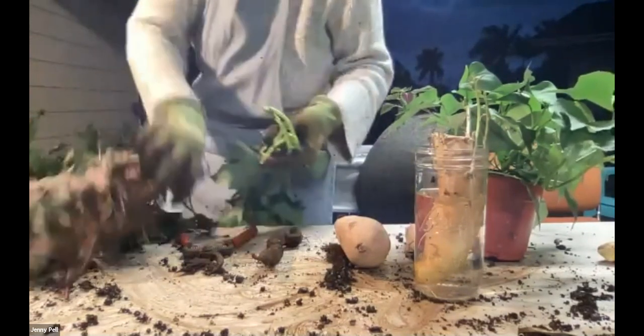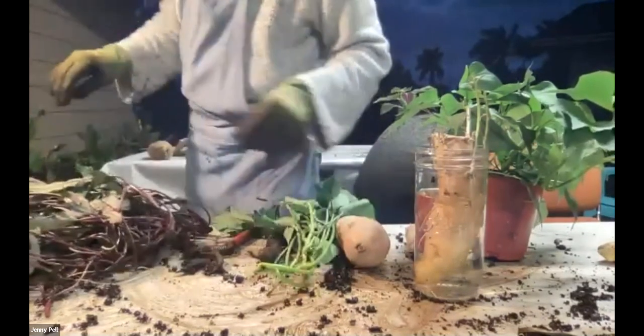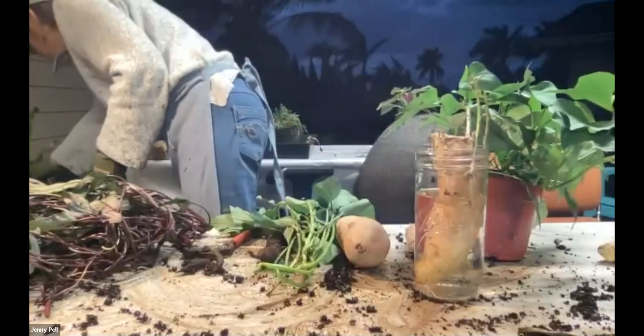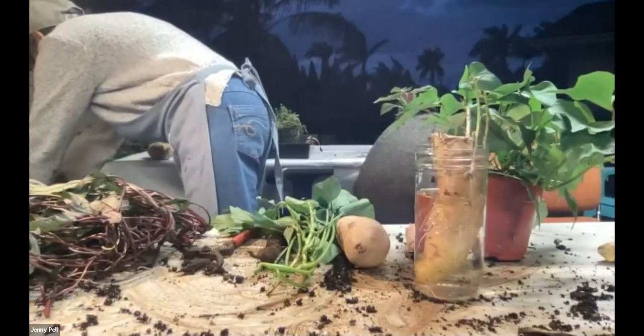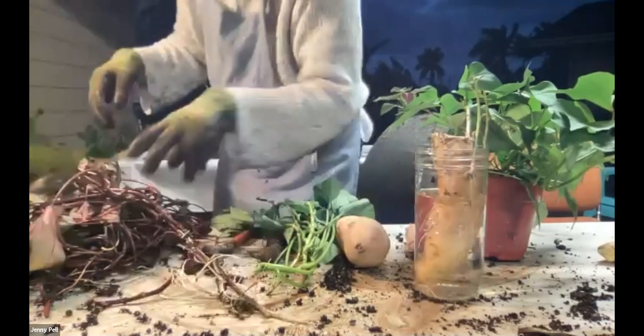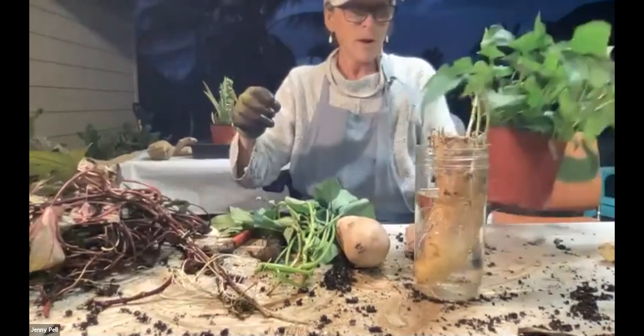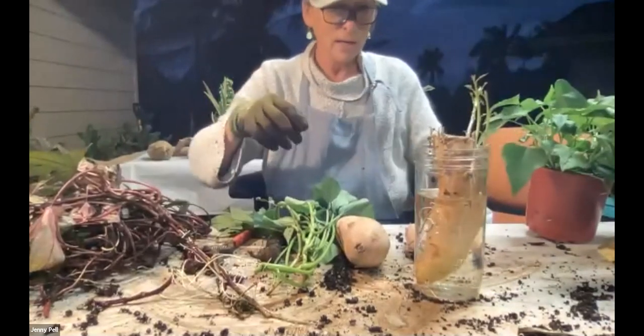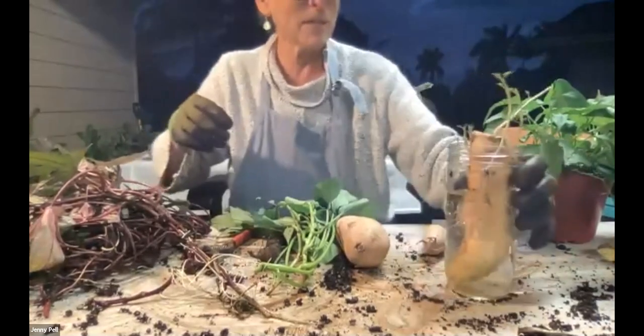Okay, so sweet potato, uala, is a plant that is really, really easy to grow. And there's not just one way to do it. Okay, so I have all the different ways here. I kind of prepared for this, so I got a bunch of different things going.